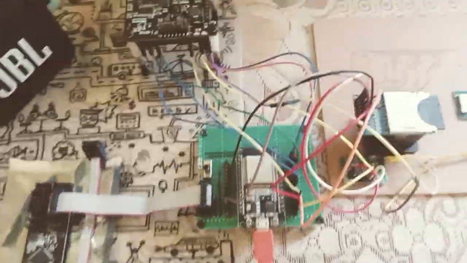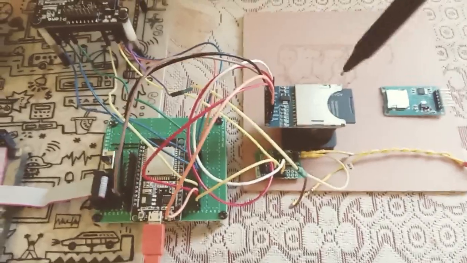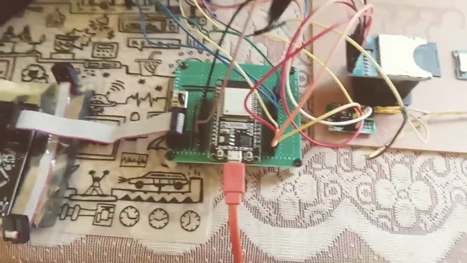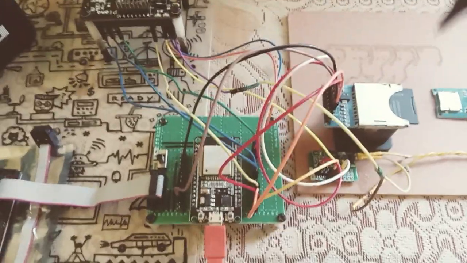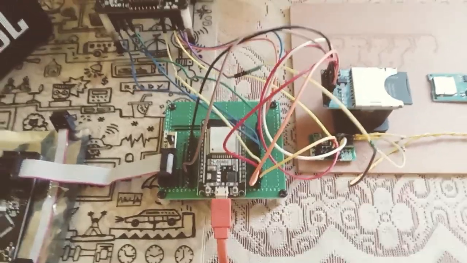To begin with, in this system we have an SD card module that is interfaced to the ESP32 using SPI. Data is read from the SD card using SPI over DMA.